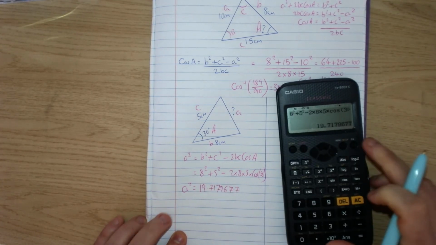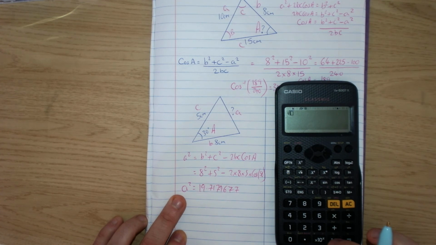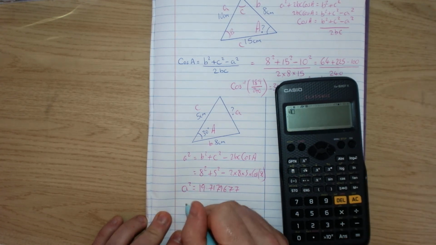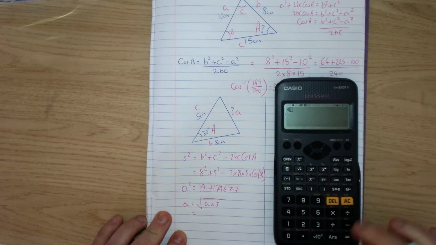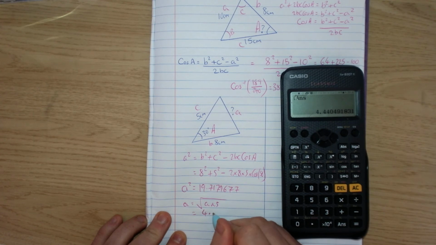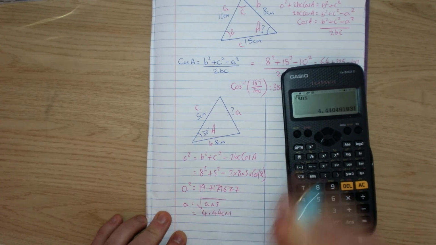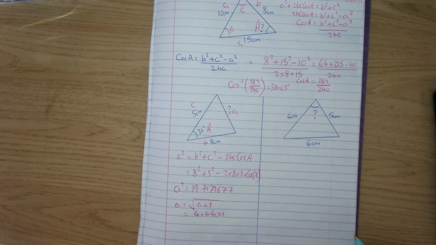Remember, don't round your answer at this point. So I know that a squared is equal to that, so therefore the square root of that is going to be what my a is. So a is the square root of that above answer. So that gives me 4.44 centimeters.